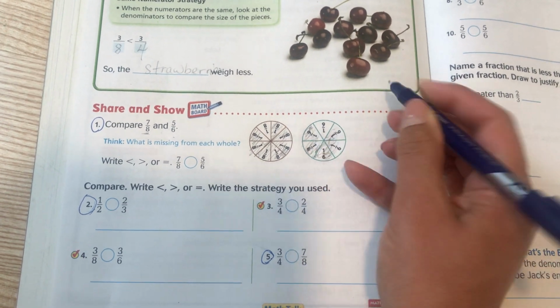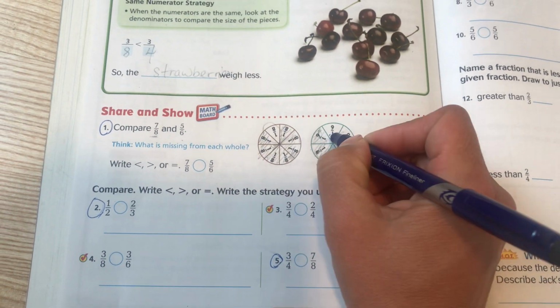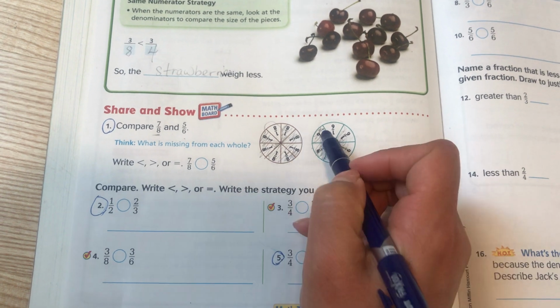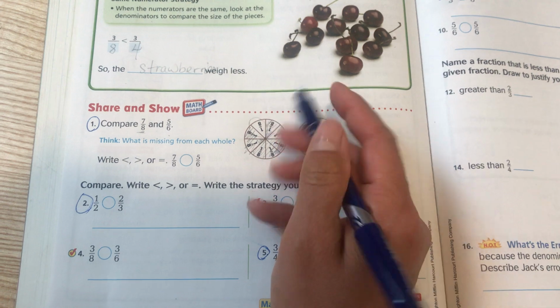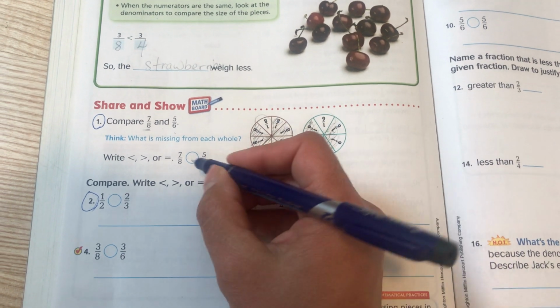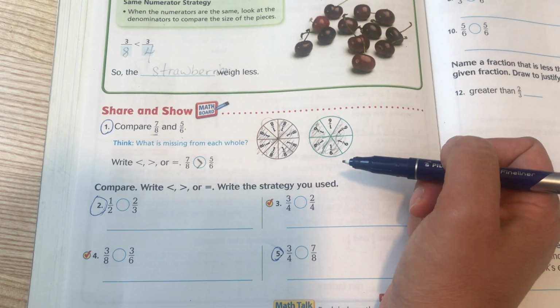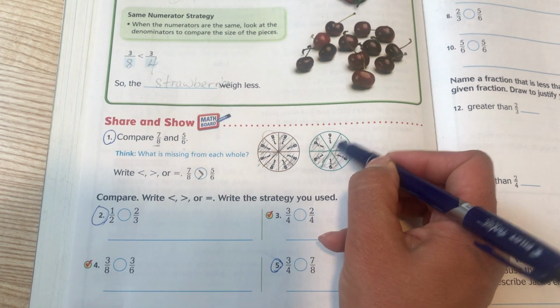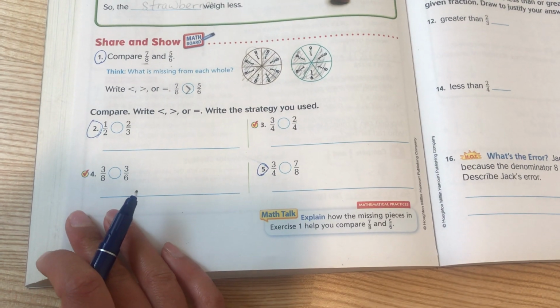So even without shading them, I probably could have said, well, these pieces are going to be smaller than these pieces because it's divided up into 8 pieces. They're both only missing 1 piece. So 7/8 is going to be greater than 5/6. Yeah, so more of this is colored in than this. Okay, we'll do another one together.